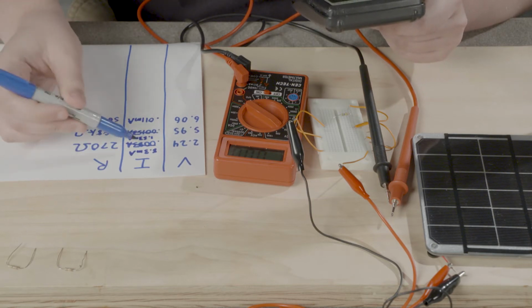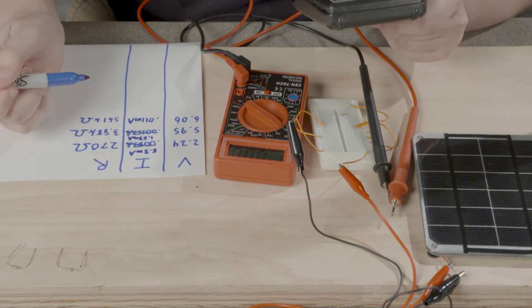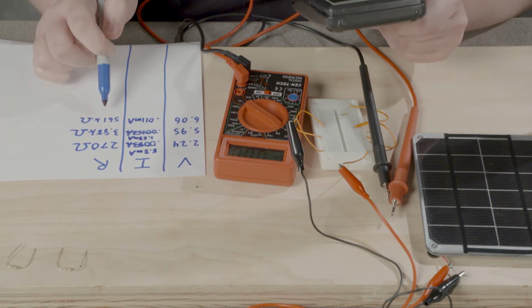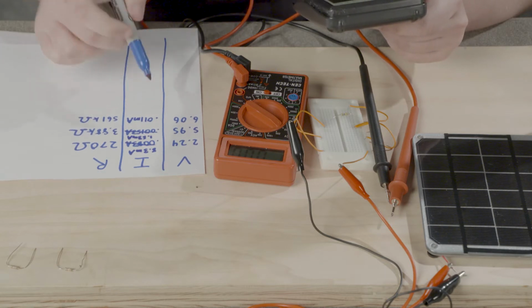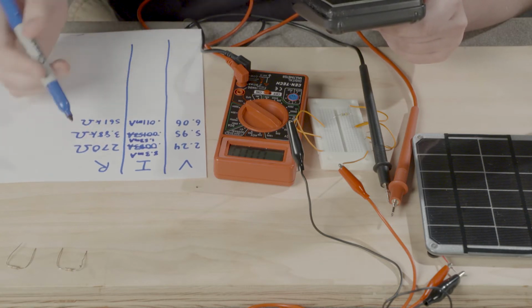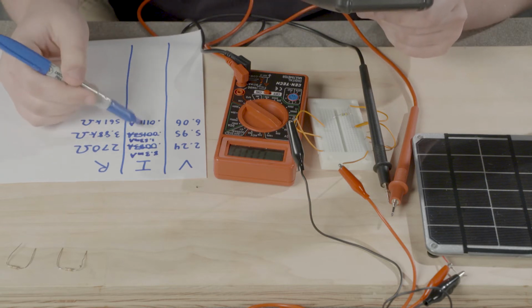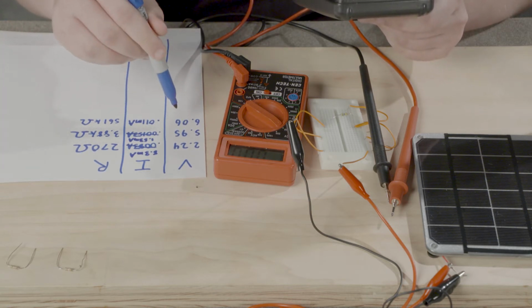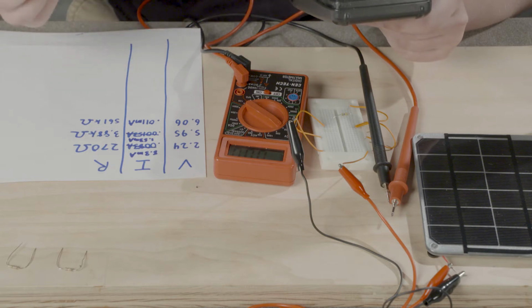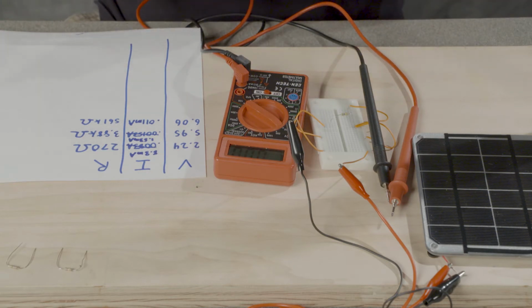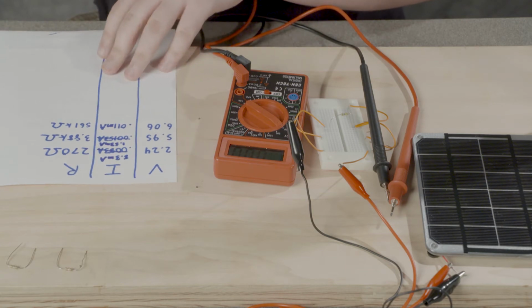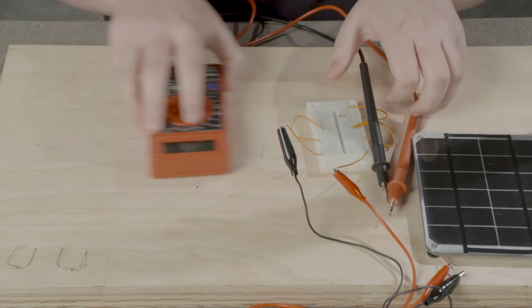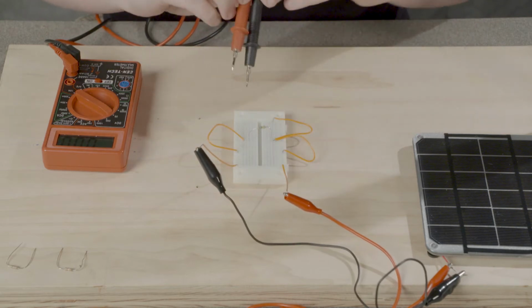So as of right now, the 270 ohm resistor generates the most amperage. But the 561 kiloohm is generating the most voltage. This is what we're going to be using to find the most power, because these are going to be altering. You have to find a specific point where the voltage and current are going to be generating the most power. So let's check if our calculation is correct and find the current of this resistor.